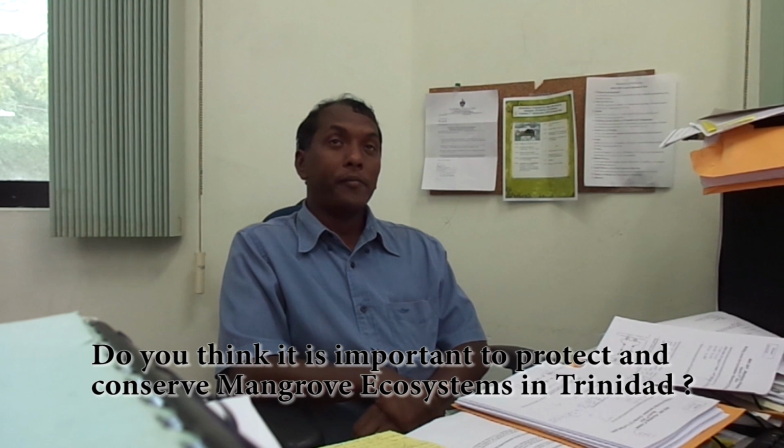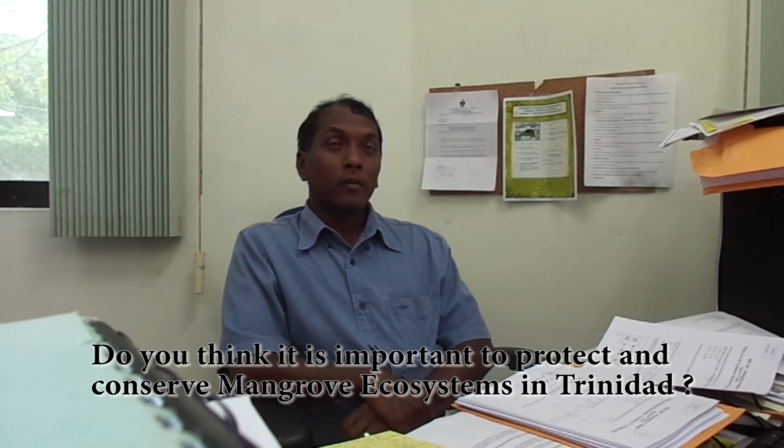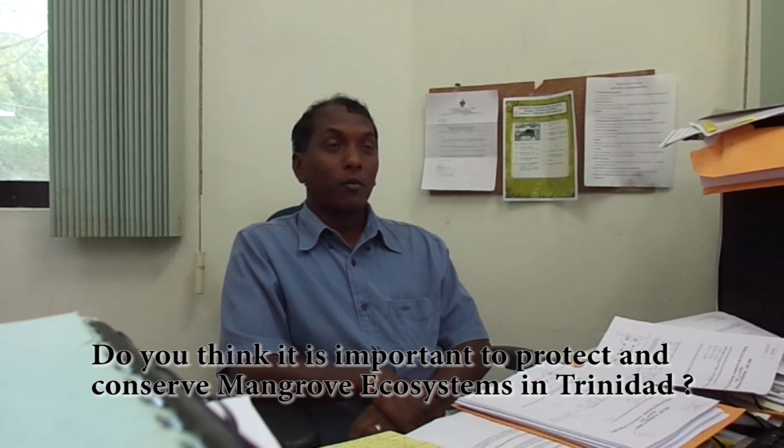Do you think it's important to protect and conserve mangrove ecosystems in Trinidad? Mangroves are probably one of the most valuable ecosystems that we have. They offer a number of protective services, things like shoreline stabilization. They act as a buffer zone for coastal flooding. They provide habitats. They provide recreational areas. They also provide food sources. So there is significant reason for protection.